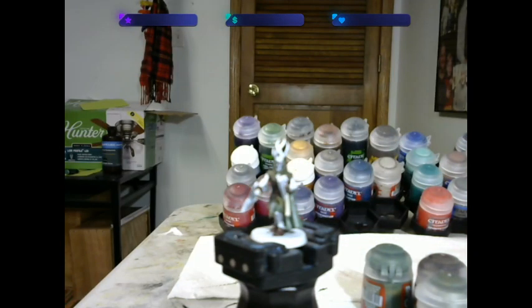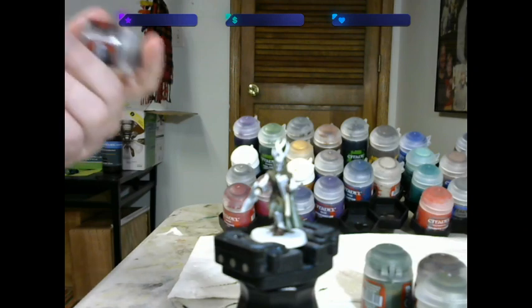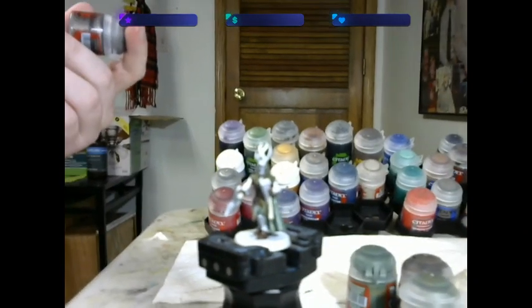Yeah, the layers are a lot thinner, like a lot. But that really is pretty much it. They're also usually lighter in tone. You can see a lot of, it is Leadbelcher, yep.